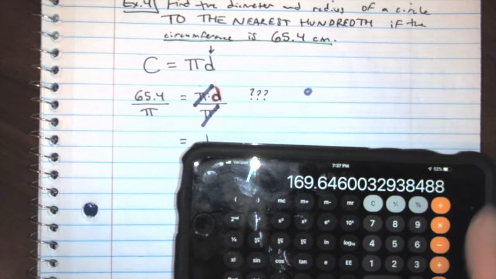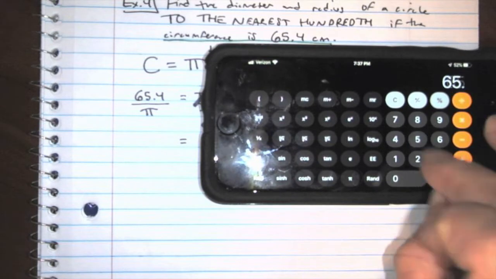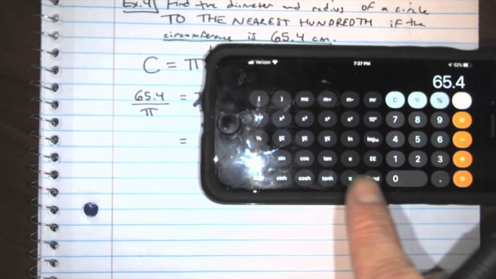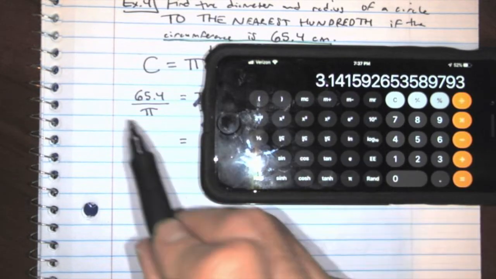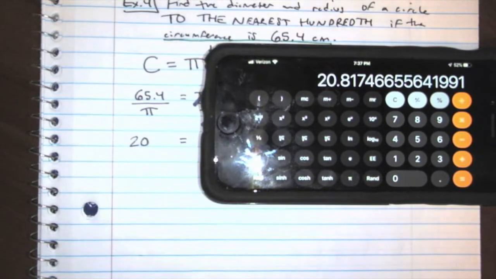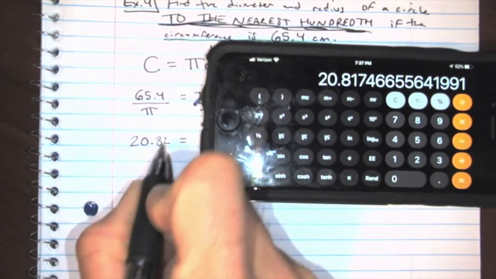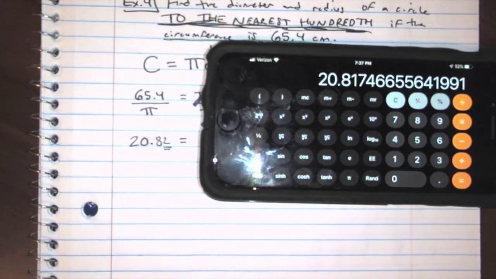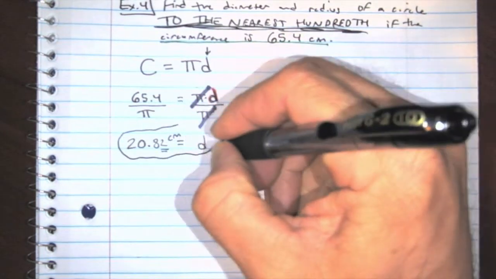So, once again, go back to the calculator. Let's do 65.4 divided by, hit the pi button. That is not your answer. You don't know how many times I have kids write that down. That's pi. I just did 65.4 divided by pi. Hit the equals button. I have to make sure to the nearest hundredth: 20.82. Nearest hundredth is 2 places after the decimal. 20.82 centimeters is the diameter.